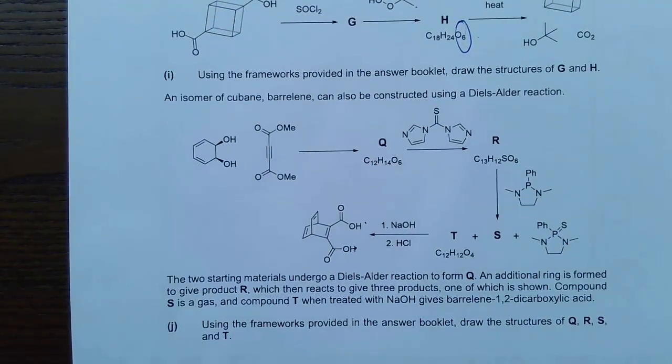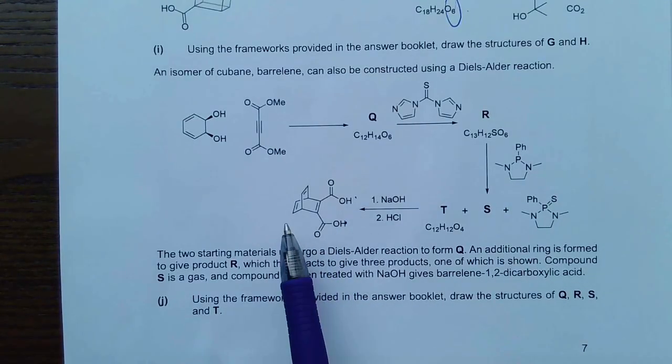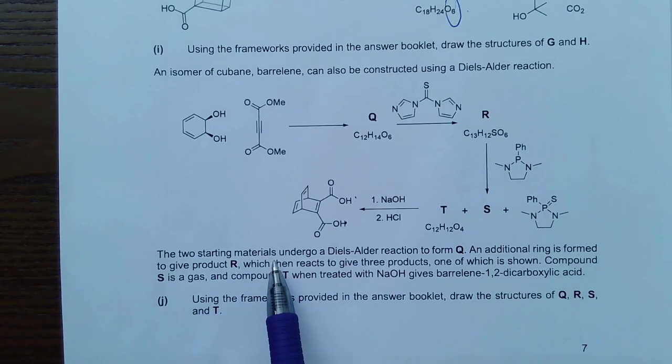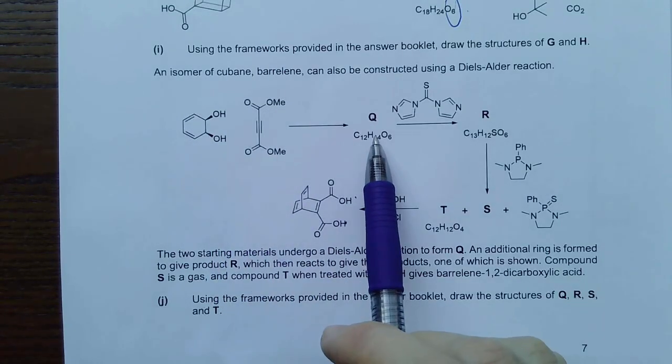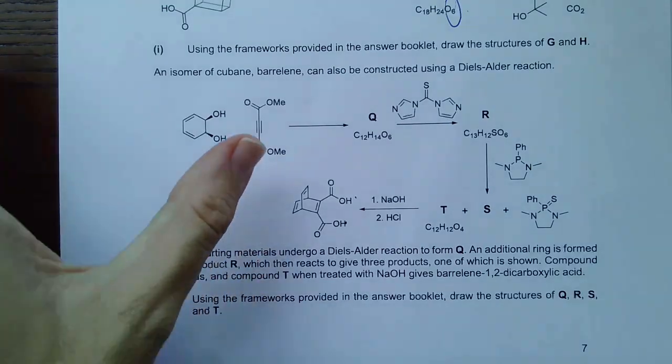Then, just for an extra bit of fun on the end, we have an isomer of cubane, barrelene. So this is my barrelene molecule here. It can also be constructed using a Diels-Alder reaction. The two starting materials undergo a Diels-Alder reaction to form Q. So Diels-Alder. So let's just do Q first.